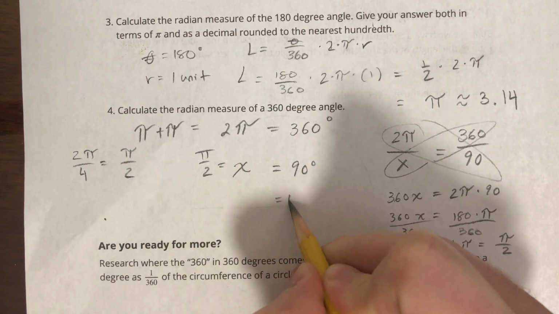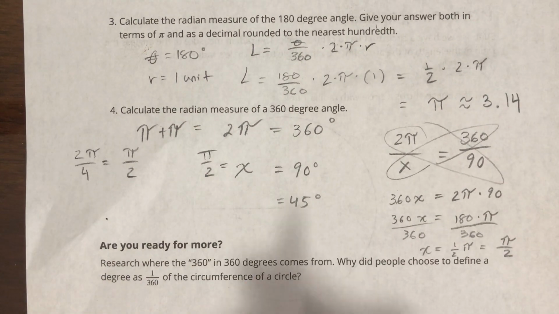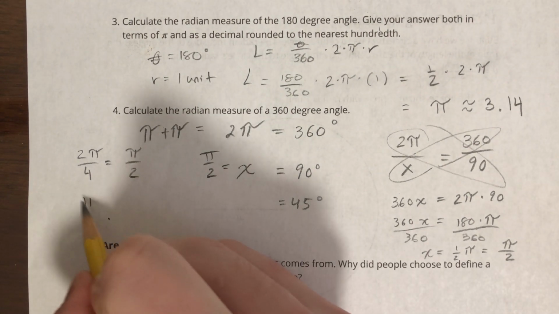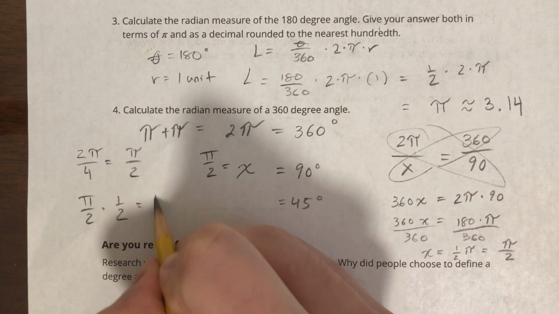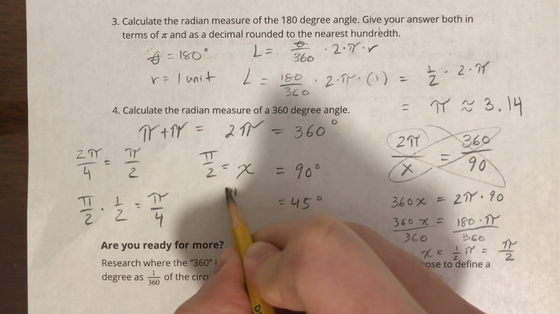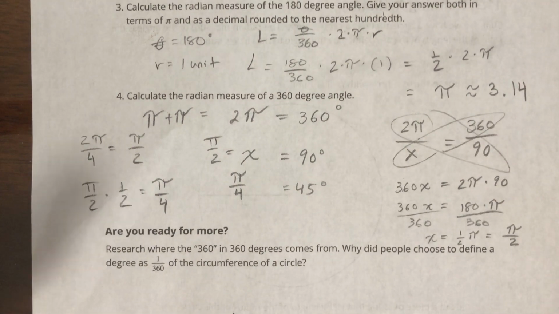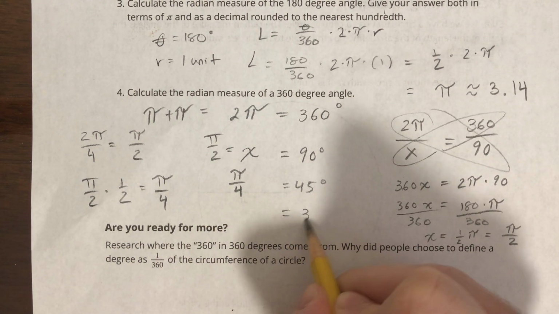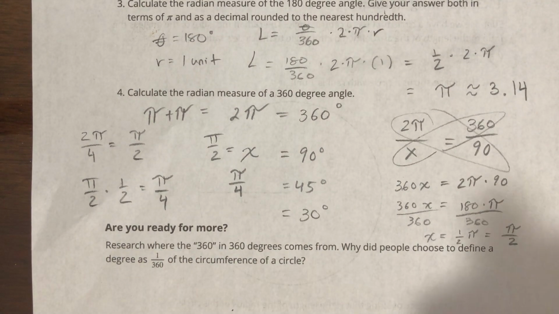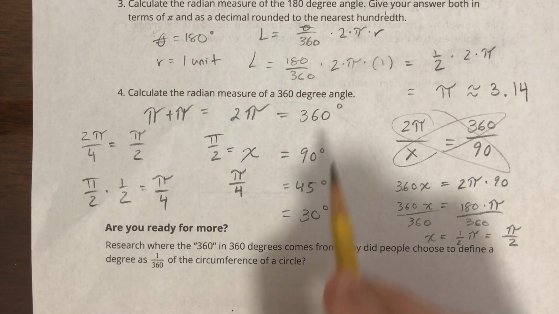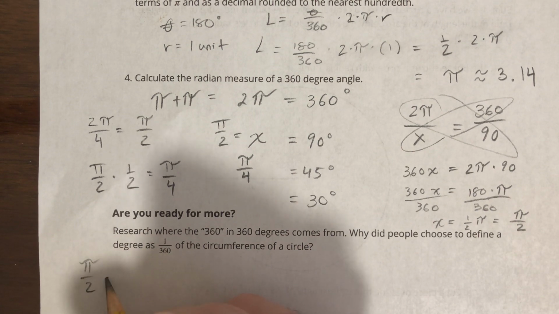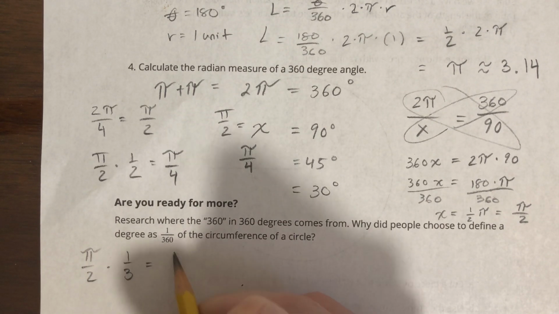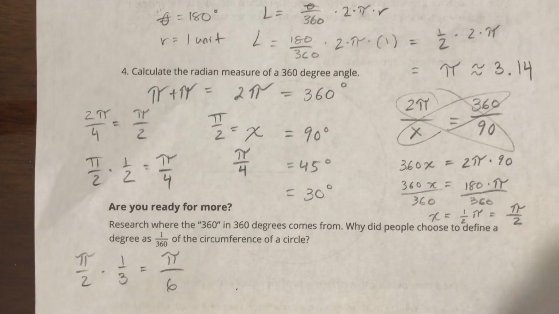Let's say I wanted 45 degrees in terms of radians. Well, if pi over 2 is 90, I just divide 90 by 2 to get 45. Pi over 2 divided by 2, or times 1/2, those mean the same thing. It's just going to be pi over 4. Another one that you will often see, 30 degrees. Well, if I know that 90 is pi over 2, 90 divided by 3 is 30. So if I take pi over 2 and divide it by 3, or just multiply by a third, I get pi over 6.